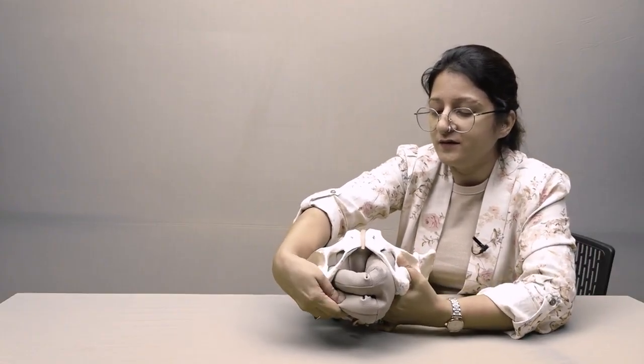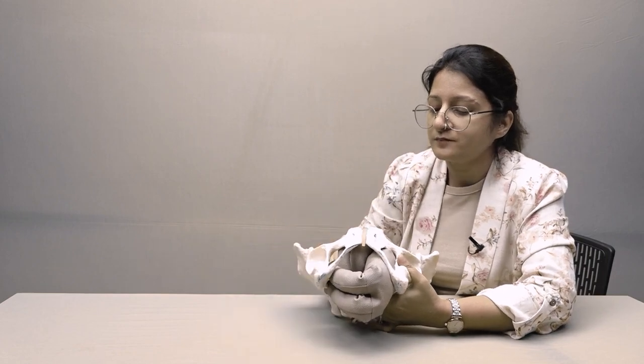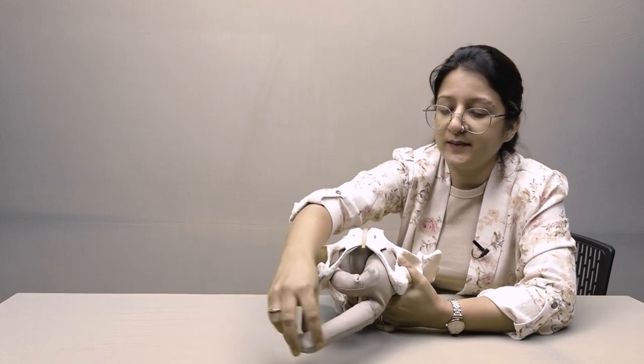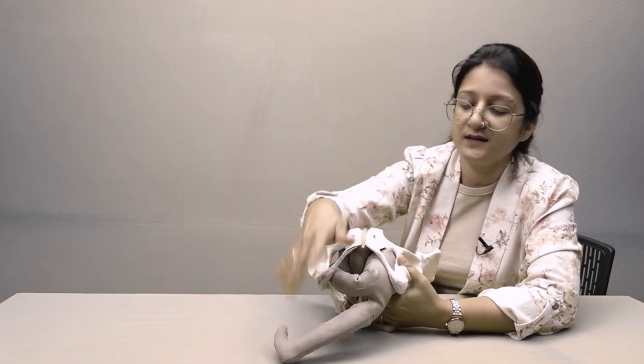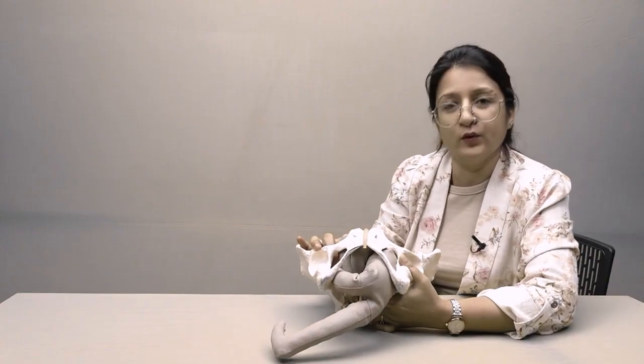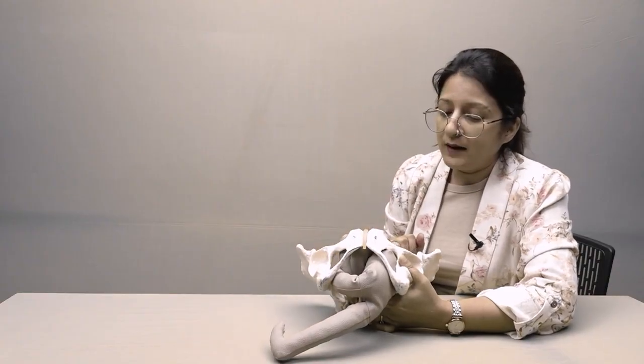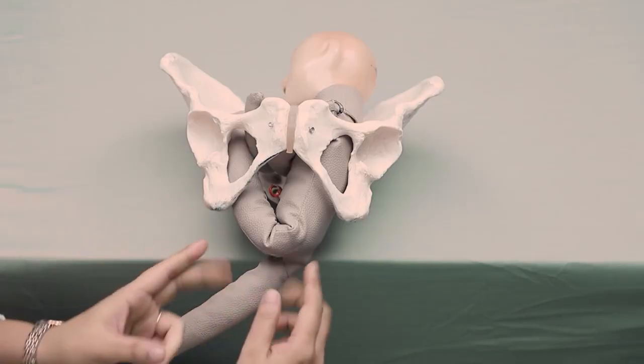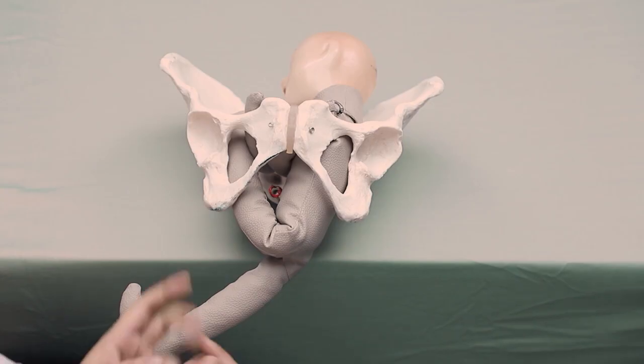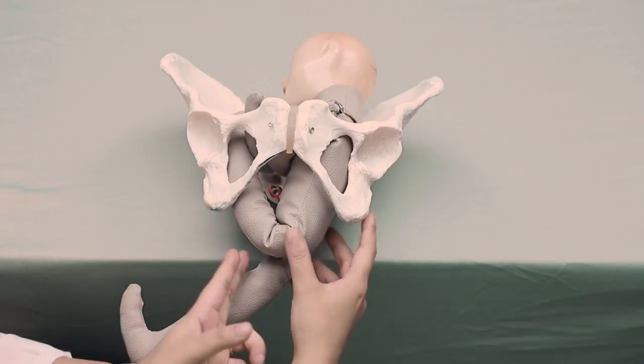So let me just deliver out the posterior buttock for you. Okay, so posterior buttock, let's say, got delivered, and the posterior leg also got delivered on its own, right? Now, I'll just have to turn this a little bit so that I can show you how the delivery of the leg can be assisted. Sometimes the delivery of the leg needs to be assisted. Like if you look at this here, this is the extended leg.